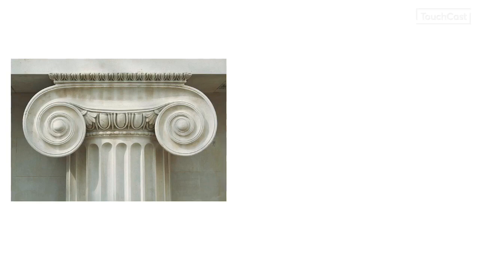Our next type of column, which was the next type that the Greeks invented, is called the Ionic column. We'll write Ionic at the top. And there are some important things about the Ionic column. First of all, if you notice, you'll see there are two scroll shapes on either side of the column.